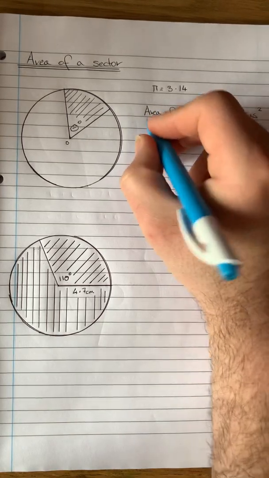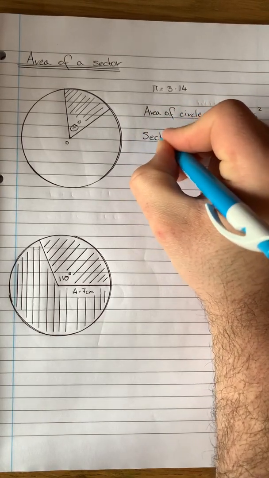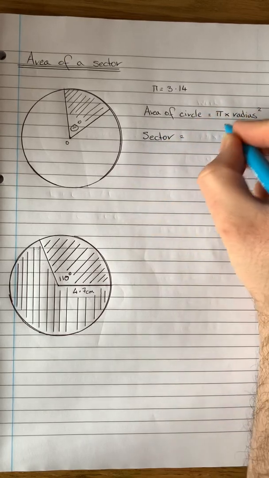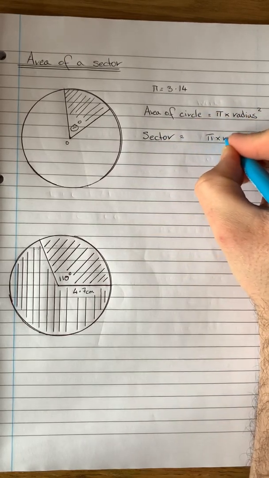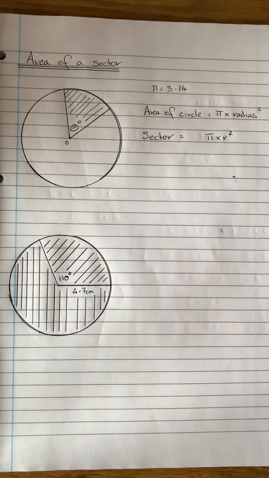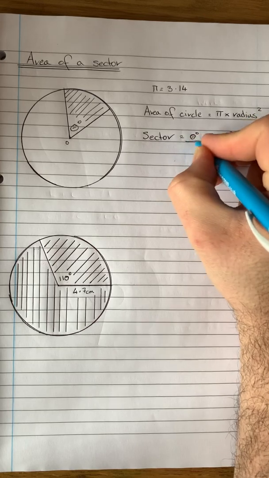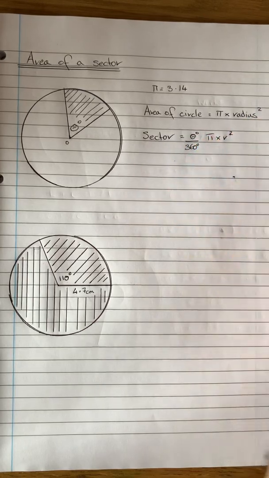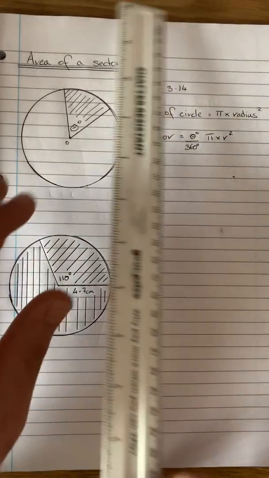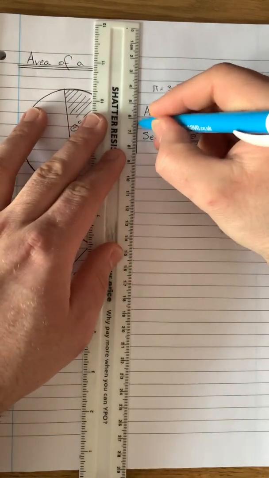So if we want to calculate the area of a sector, we are going to be using that pi times the radius squared, but we're only wanting a fraction, and that fraction is just this theta over 360 degrees. So this is the key formula that we're going to use.